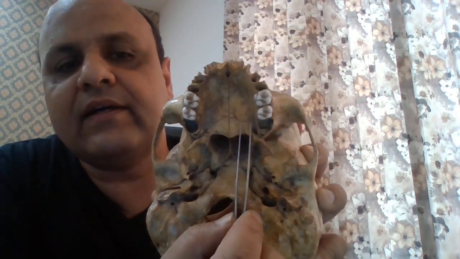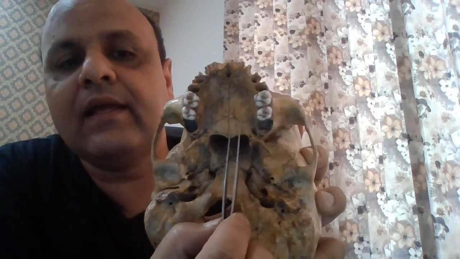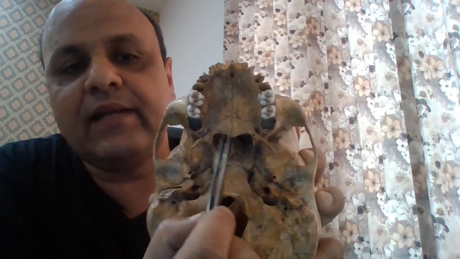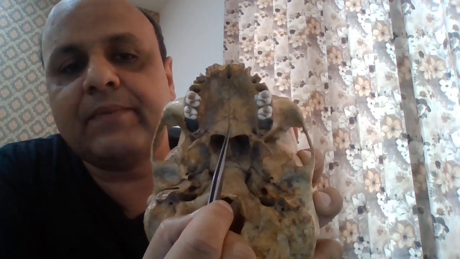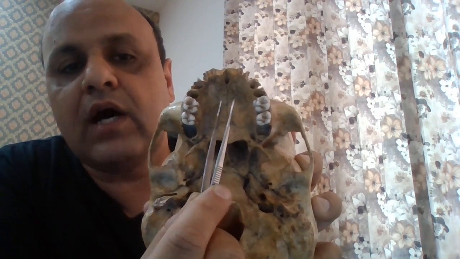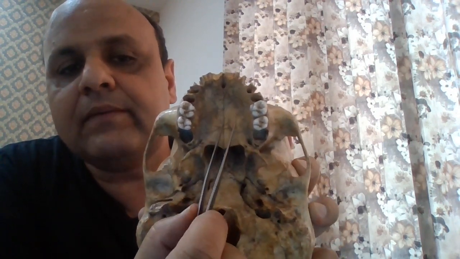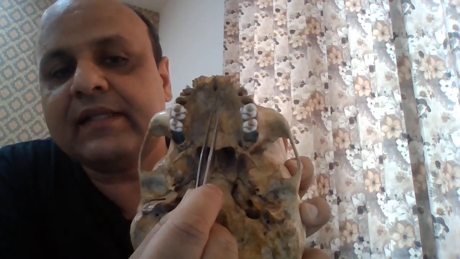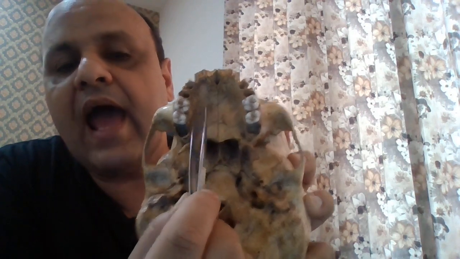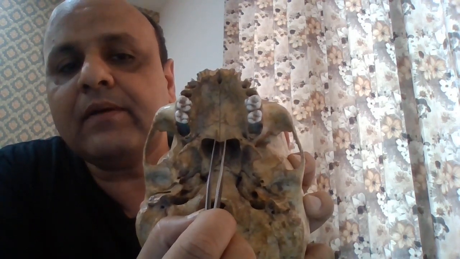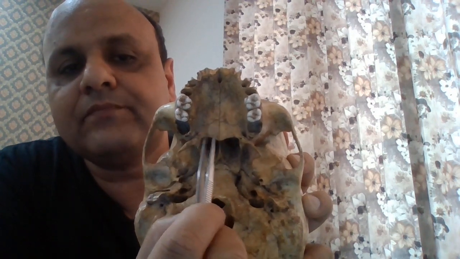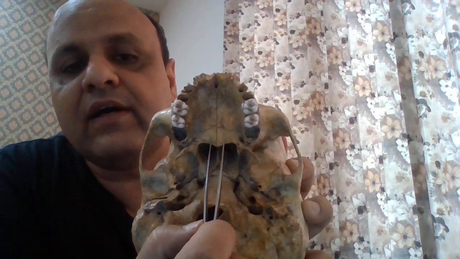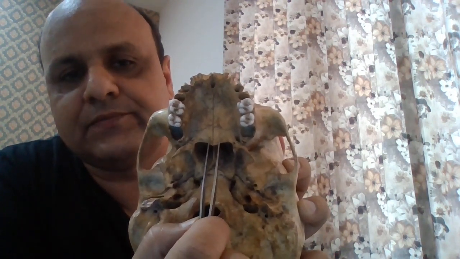And in the posterior one-third, the hard palate is formed by the horizontal plates of palatine bone. So this is horizontal plate of one palatine bone, horizontal plate of other palatine bone separated by this vertical suture. So how is hard palate formed? In the anterior two-third by the palatine process of the two maxillae. These are separated by this vertical suture. Okay. And the anterior two-third is separated from the posterior one-third by this horizontal suture. And the posterior one-third of hard palate is formed by the horizontal plates of right and left palatine bone.